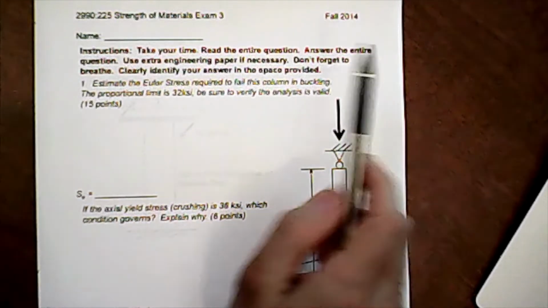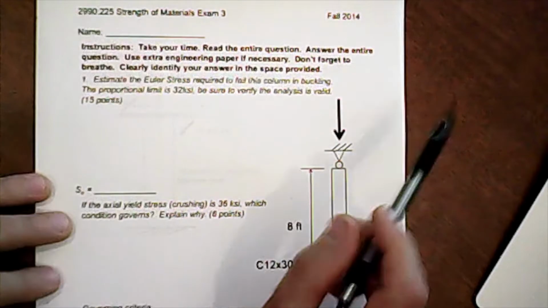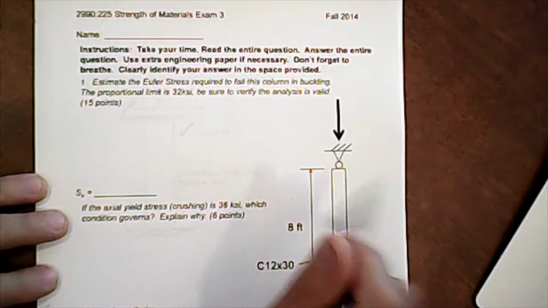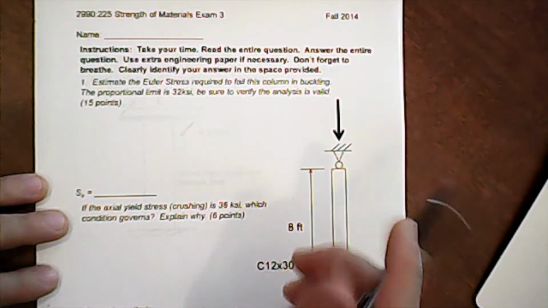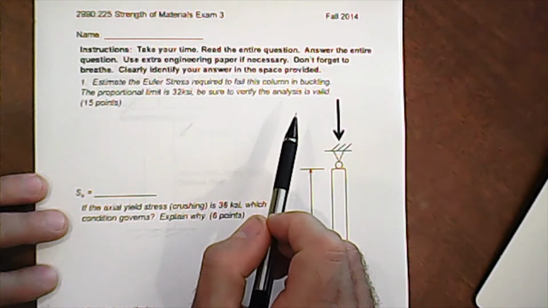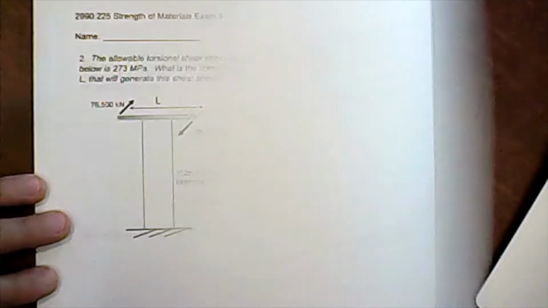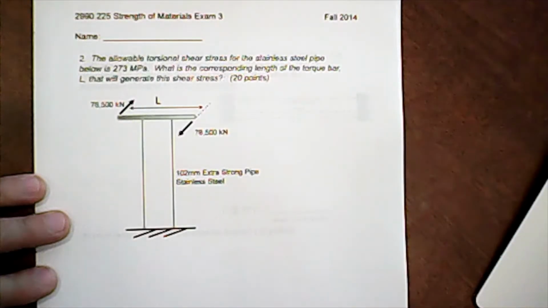So this is the exam, and it's fall 2014, Strength of Materials Exam 3. This is under content on Brightspace. I went over this first problem yesterday, so I'm going to skip that for now and start with problem number 2. And this is the allowable torsion problem.